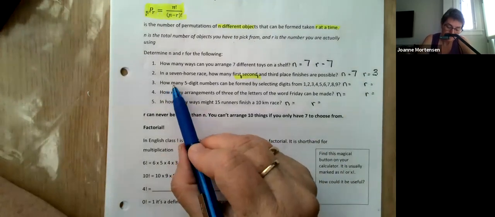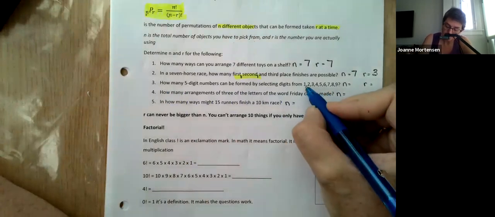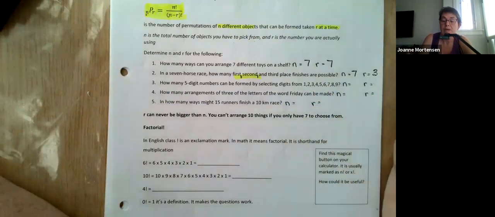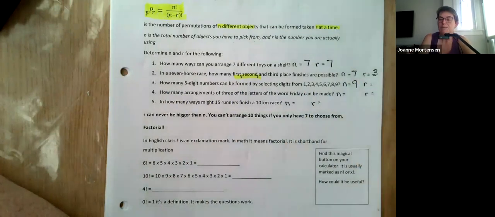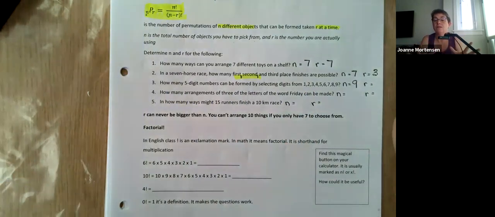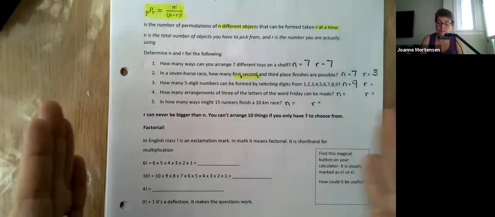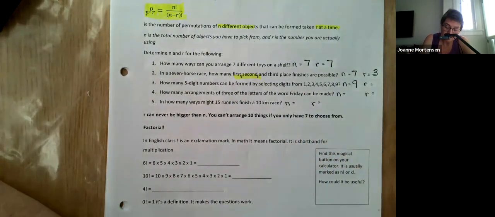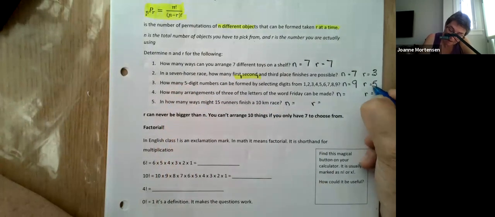All right, how many 5-digit numbers can be formed by selecting digits from 1 to 9? Well, how many do I have to pick from? There's 9 things. With permutations, you can think of whatever you're given as being either physical objects or written on slips of paper, because there's no repetitions allowed. So that's how many I have to deal with. And how many do I need to arrange? That's where this part comes in. It's 5.